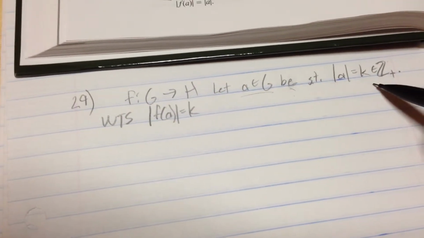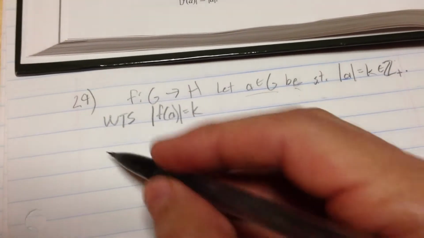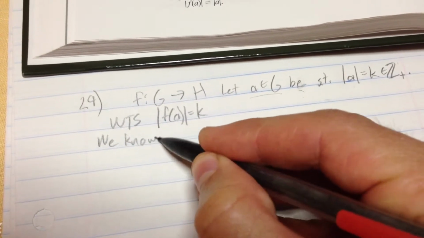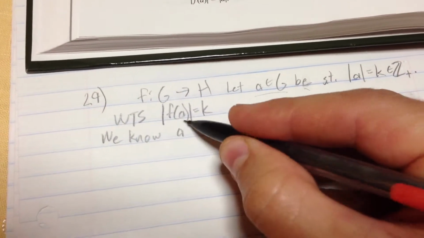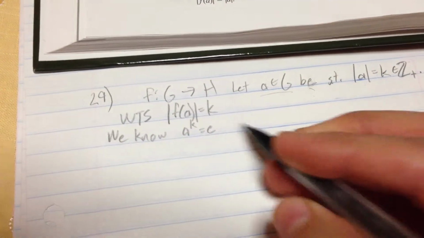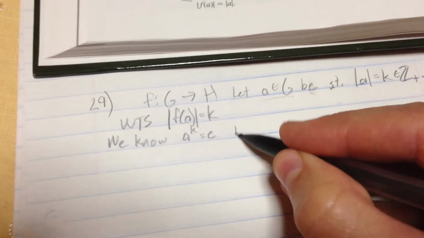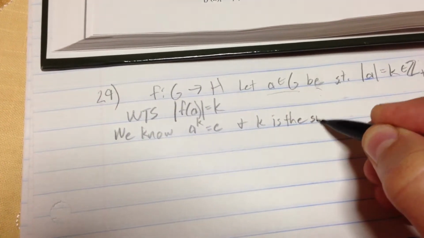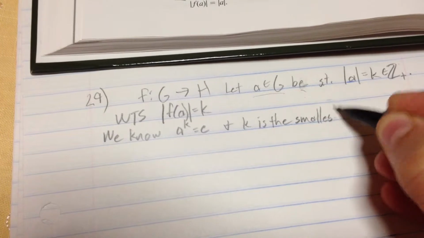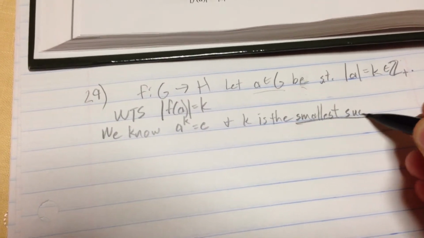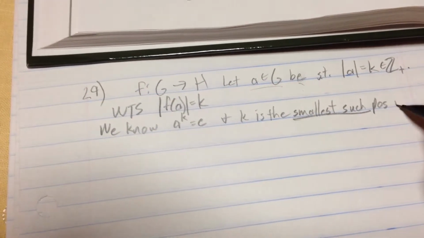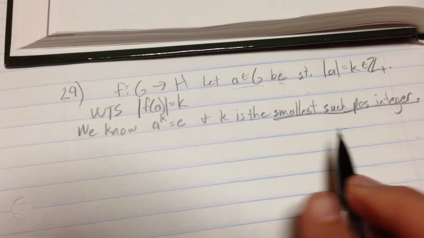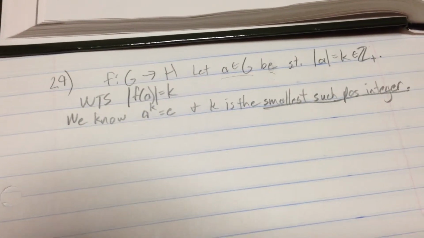This means we know A to the K equals the identity in G, and K is the smallest such positive integer. Okay. Now, in these order arguments, you're always going to use this smallest piece. So look for us to use that.